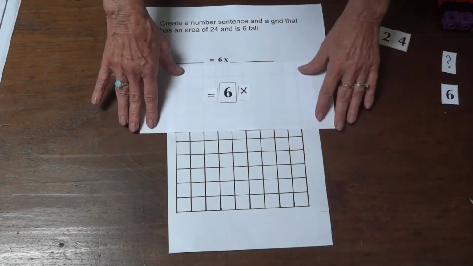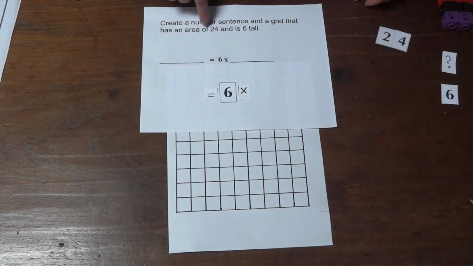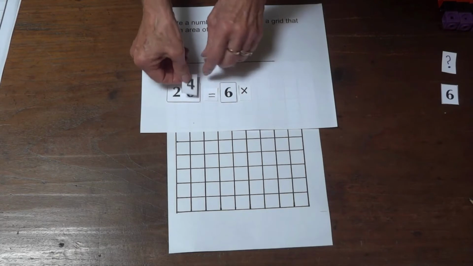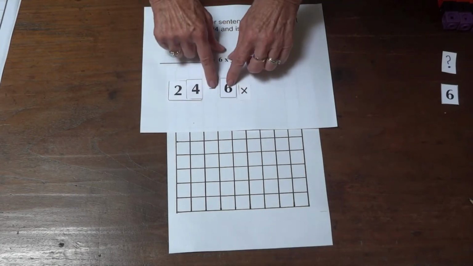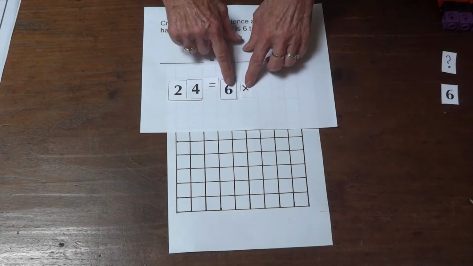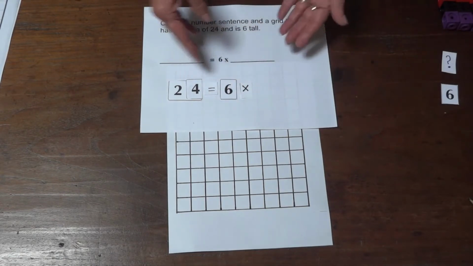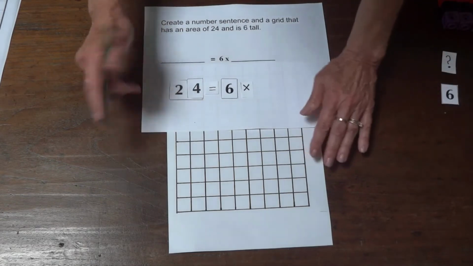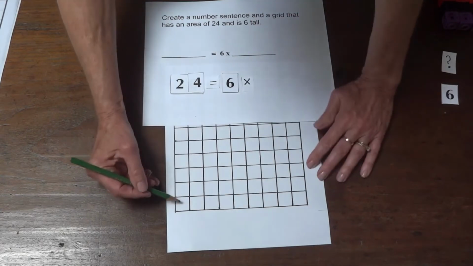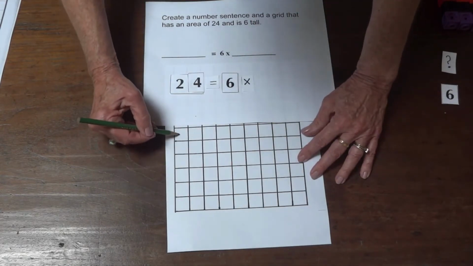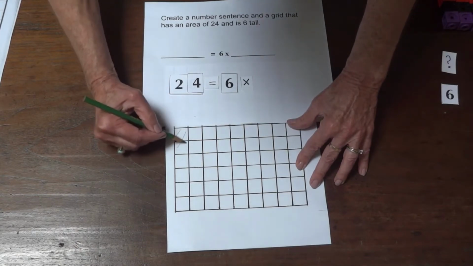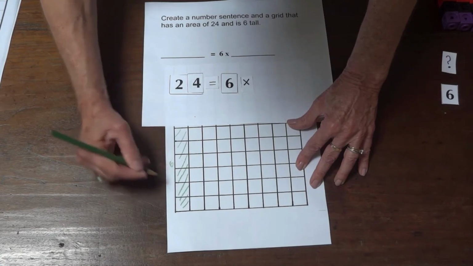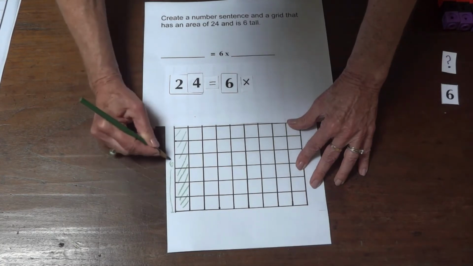And let's work on this number sentence. Well, we know that it has an area of 24 squares. So I'm going to put my 20 and 4 more right here. Here's the 24. And we know that it's 6 tall, so it equals 6 times some number that we don't know yet. Let me also be marking on my grid at the same time. I'm told here it's 6 tall. 1, 2, 3, 4, 5, 6 tall. Okay, so let me just start that and label that this is 6 tall from here to here.